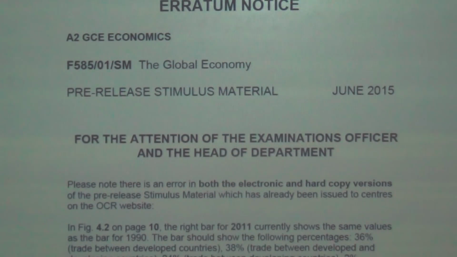Hi everyone. So what I'd like to start off with today is to just bring to your attention this Erratum Notice. So this is the second Erratum Notice issued by OCR for the F585 Global Economy paper, and it refers to figure 4.2, which is on page 10 of your extract.